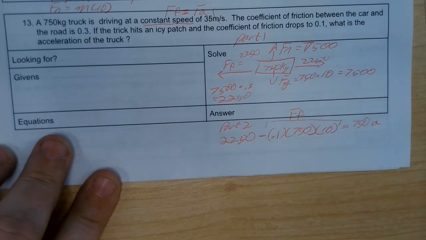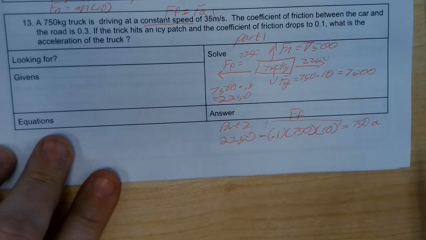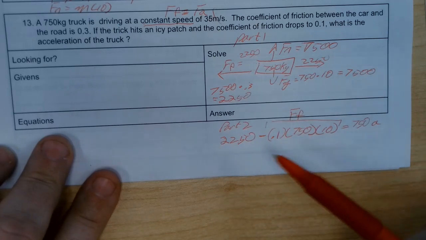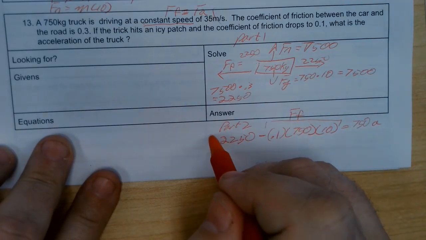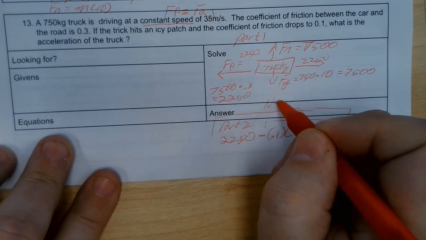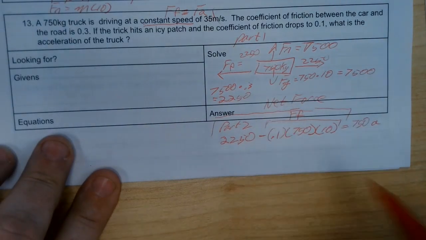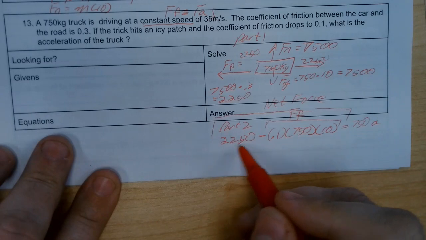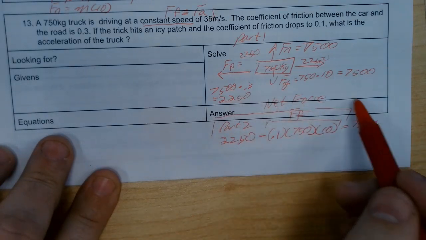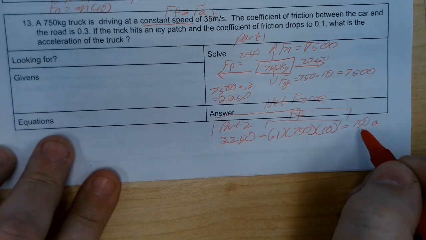Now, some of you will have noticed that we've got the mass in a couple of different places. If you've understood this algebraically, you could have probably simplified some of this, but I want to show you how our total net force is going to be put together in this way. So this term is all about our force of friction. Combined with our previous answer, this is going to be the total net force. And the total net force is going to equal the mass times the acceleration.